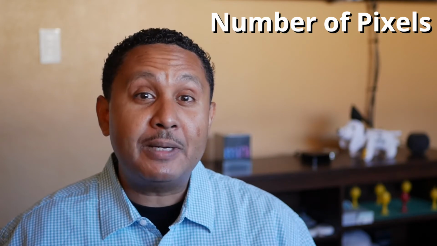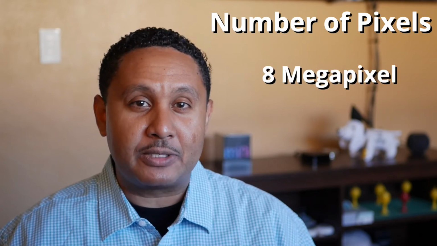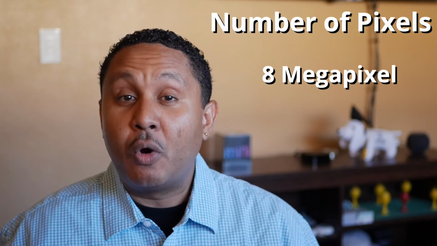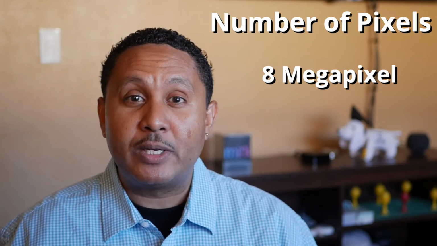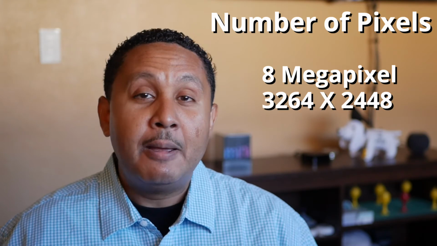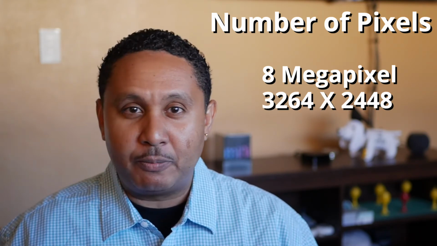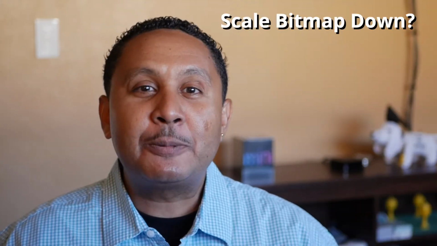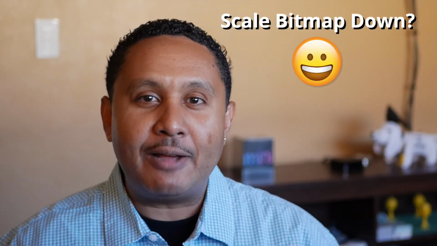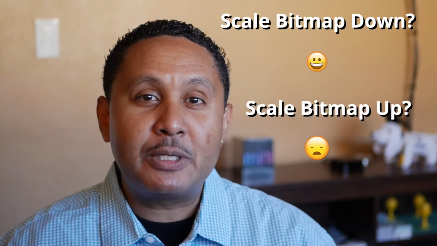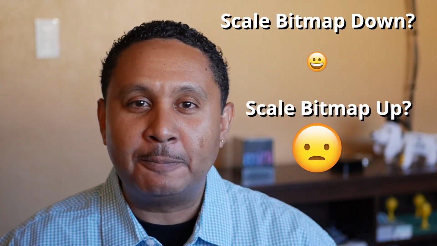For example, you might say an image is an 8 megapixel image, meaning that the image contains around 8 million pixels. Or you might say that it has a resolution of 3264 by 2448, which is the number of pixels wide by the number of pixels tall. And while it's possible to make a bitmap graphic smaller without losing too much detail in the image, scaling them to be larger doesn't work so well.